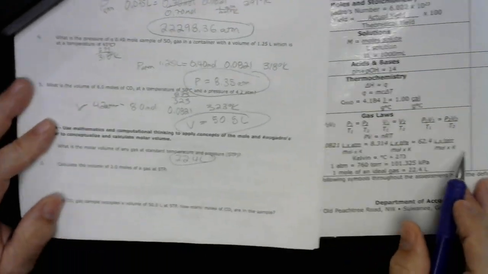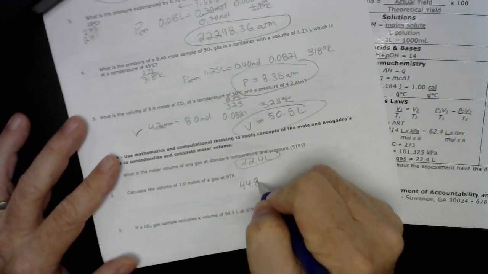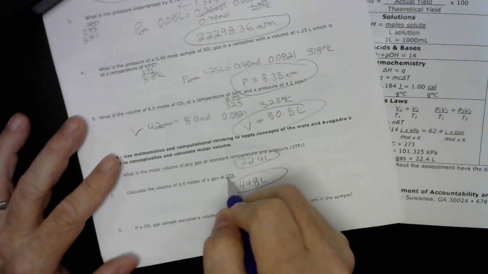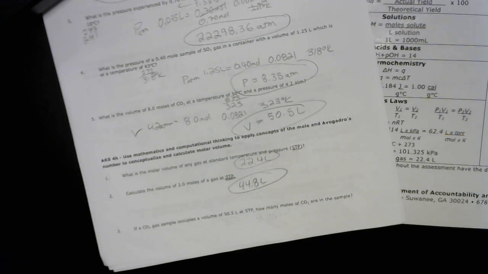Calculate the volume of 2 moles. Well, if 1 mole is 22.4, then 2 moles is 44.8 liters at STP. That is the key thing here. STP makes life much easier.